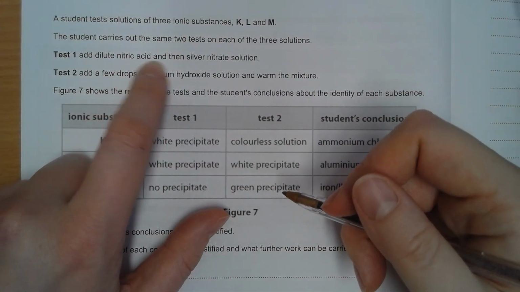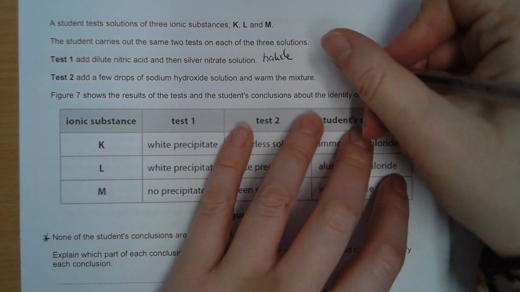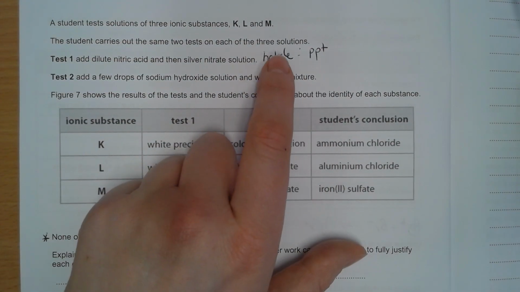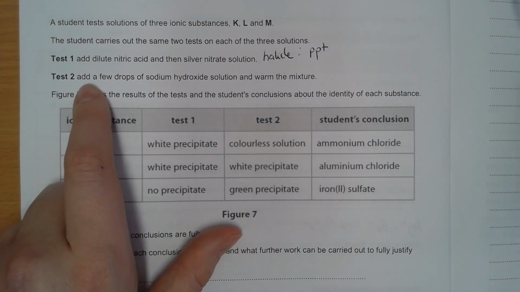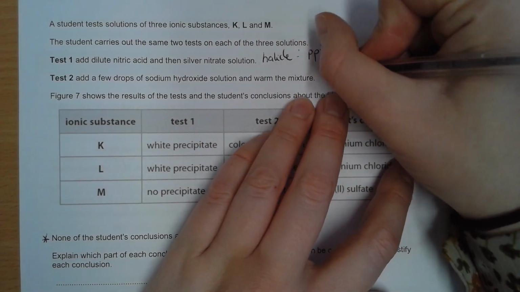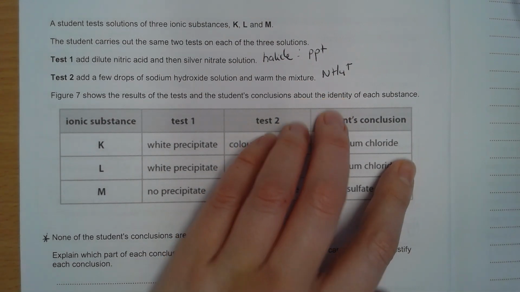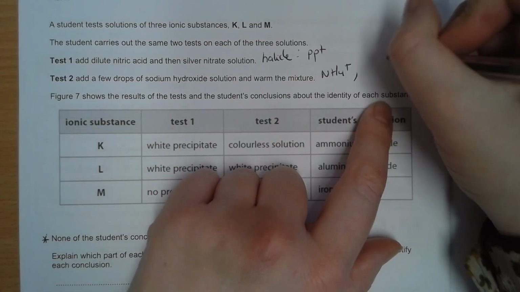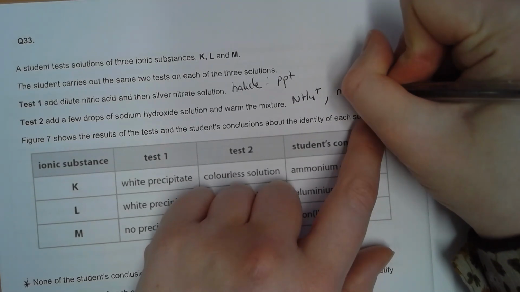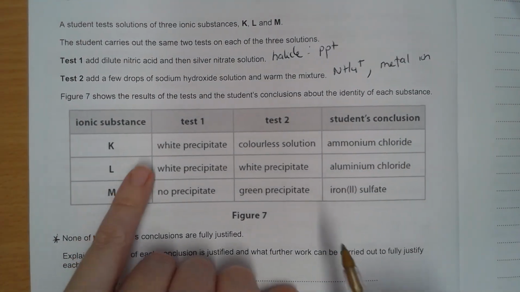They added dilute nitric acid and then silver nitrate solution. This is a test for a halide, and if you're getting a positive result, you are seeing a precipitate, and the color of the precipitate will tell you if it's chlorine, bromine or iodine. The next test they do is sodium hydroxide, and then they warm the mixture. If they're warming it, this is typically the test for the ammonium ion. That's what they're looking for there. Or you would do this as the test for a metal ion in solution. So we've used sodium hydroxide twice. So let's have a look and see what they got.